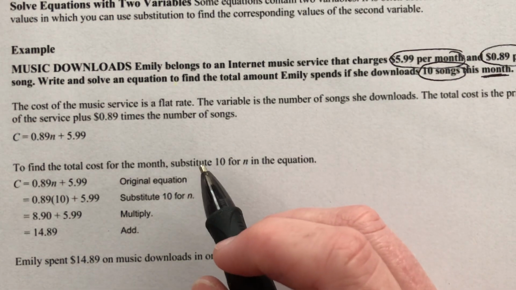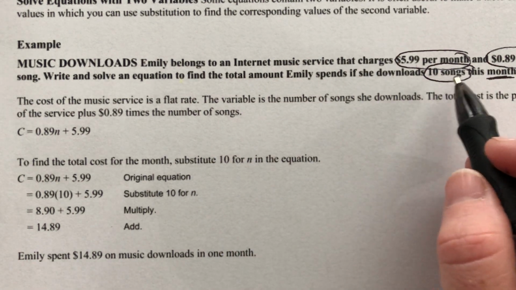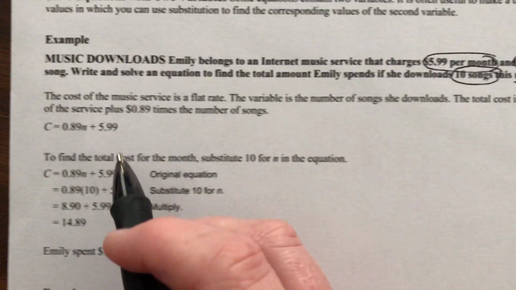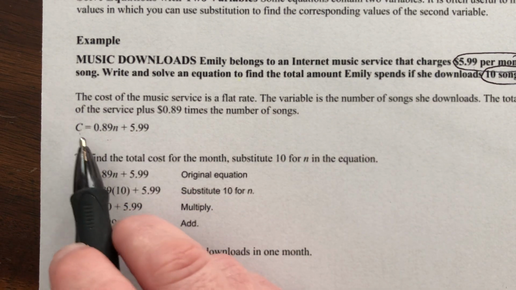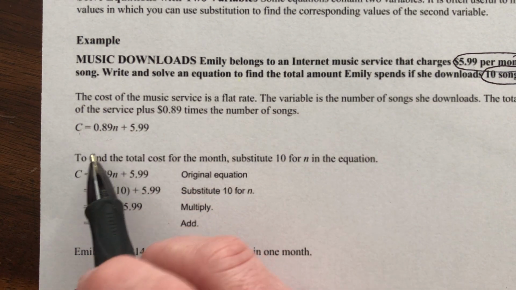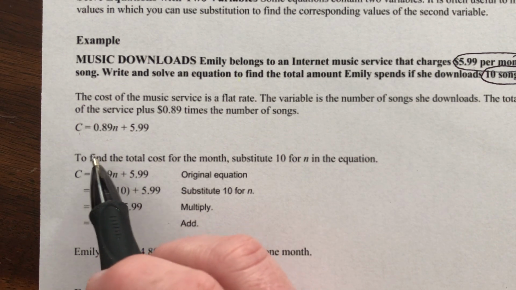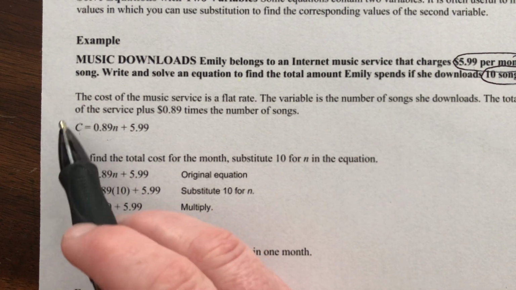So we would write our equation in general without knowing how many songs that she downloaded. The general equation is total cost. And sometimes it tells you what variable you have to use. Sometimes you just pick. So it doesn't really matter as long as you know what your variable represents.